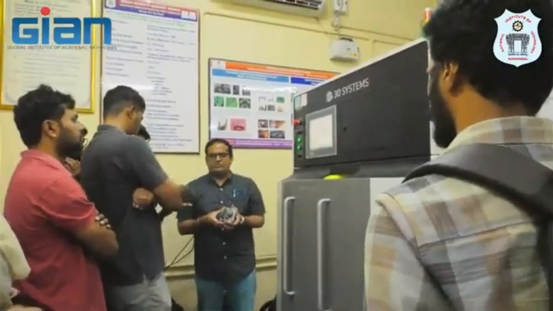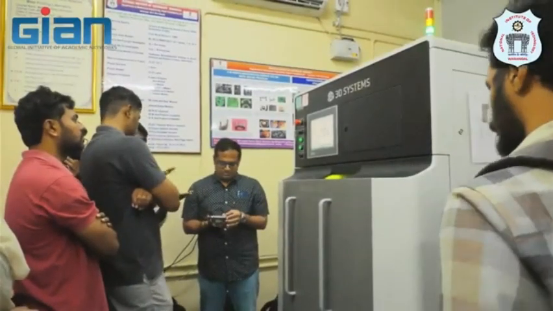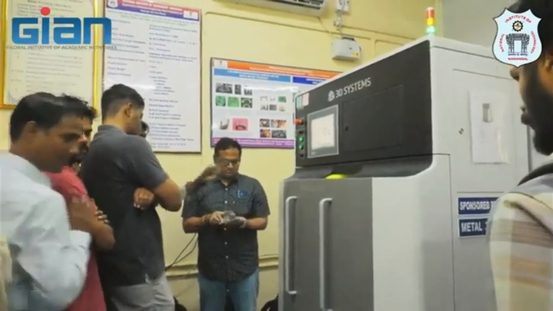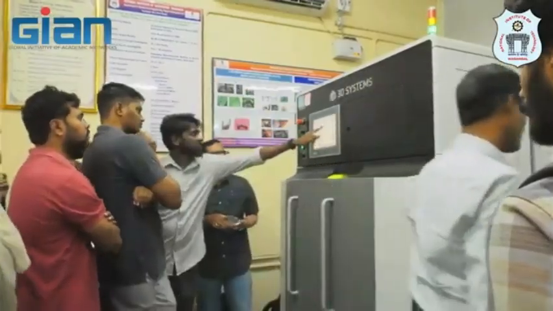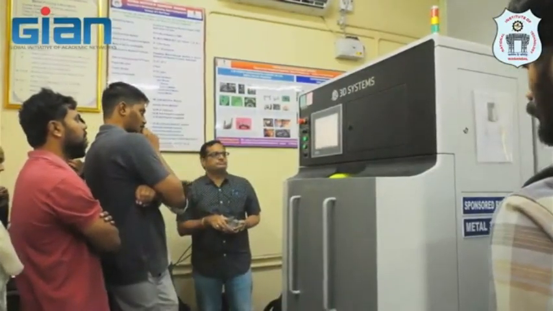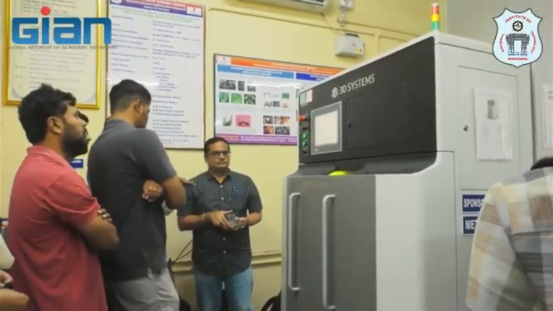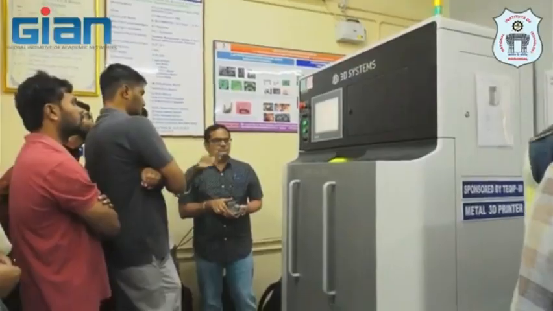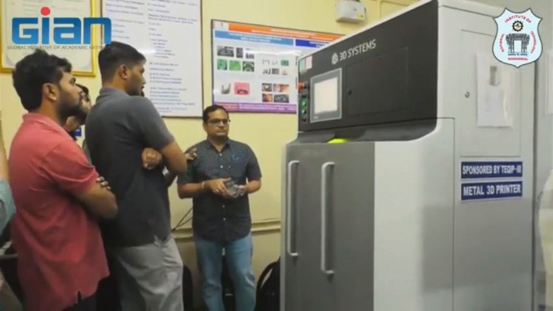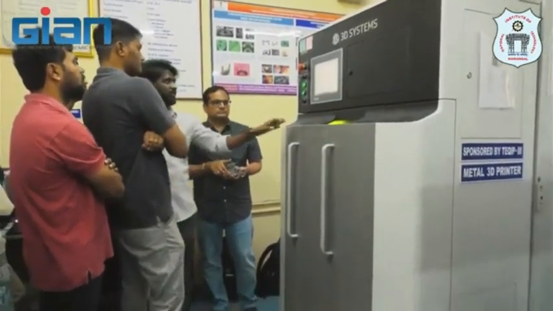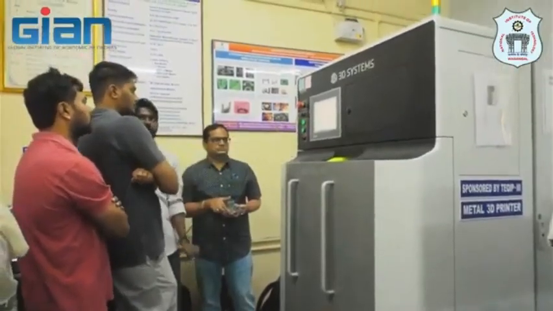Then from the component you can get the mass, how much quantity you have. It still depends upon the layers.